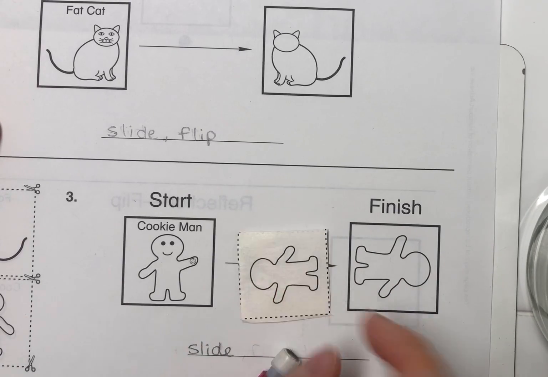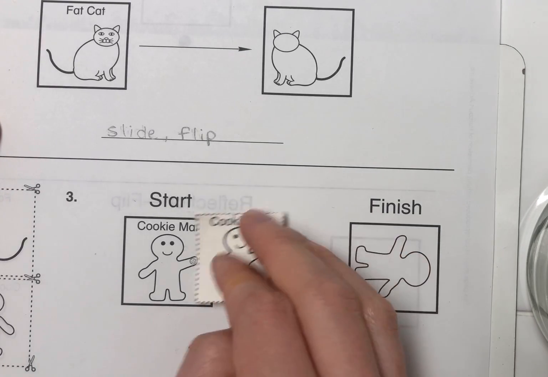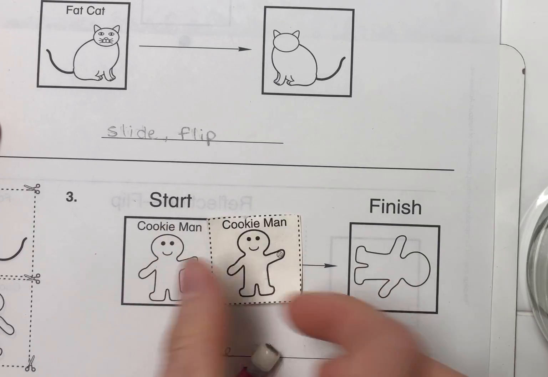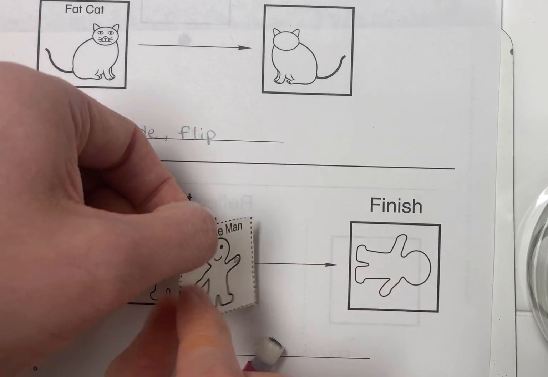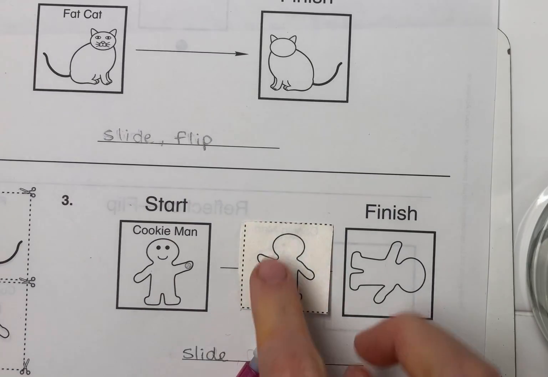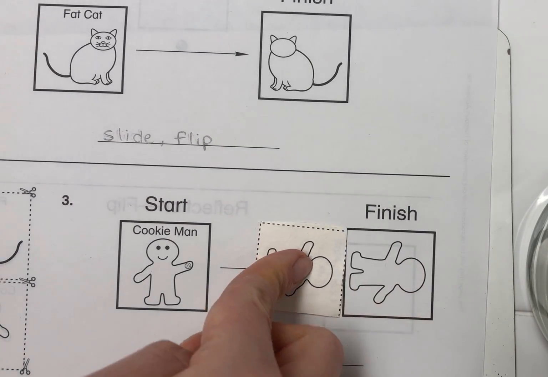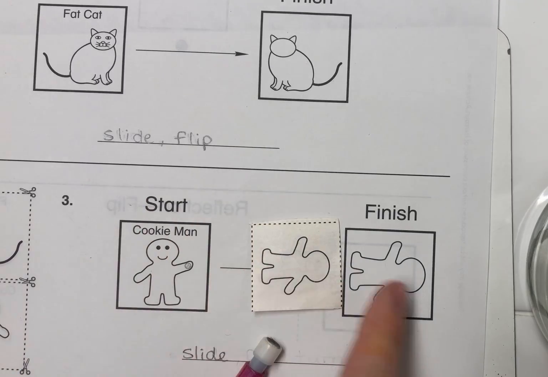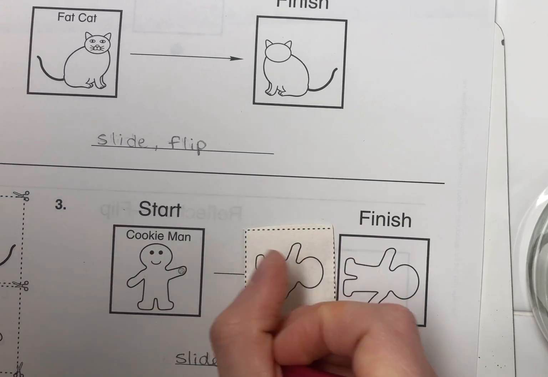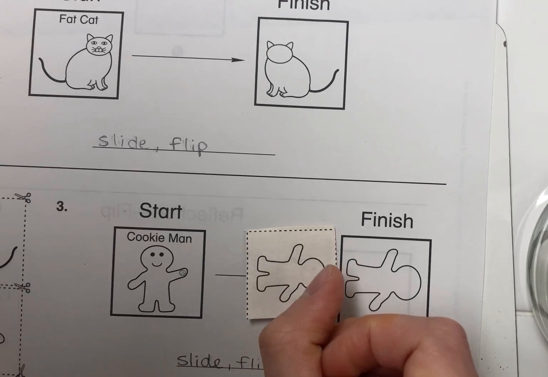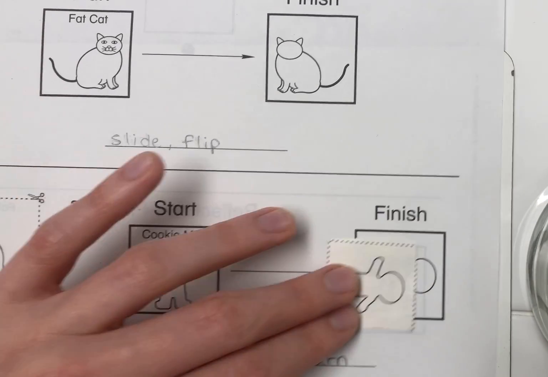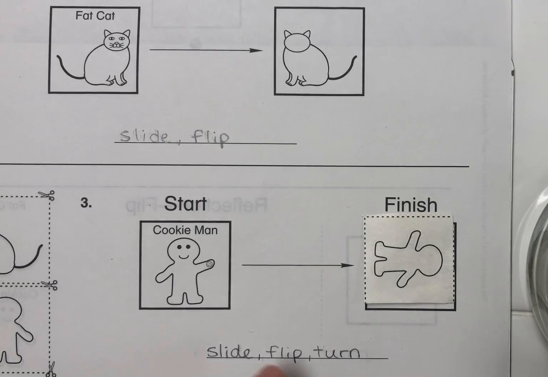So we have to think of the order that we would do that would get it correct. So let's try flipping and then turning. So I have him this way. I flip him. Now he's facing upwards, and then I turn him once, and does that look right? Yeah. So we're going to go slide, flip, turn. So that one used all three movements.